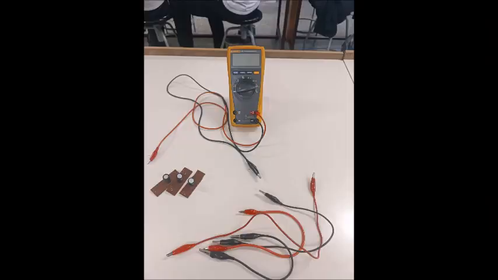My equipment consists of a multimeter, 3 capacitors which are 100 microfarads each, a scientific calculator to measure the theoretical equivalent capacitances, and 4 crocodile cables.